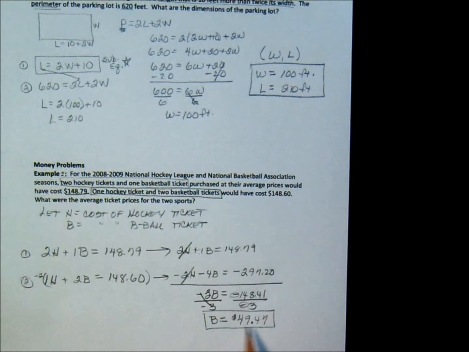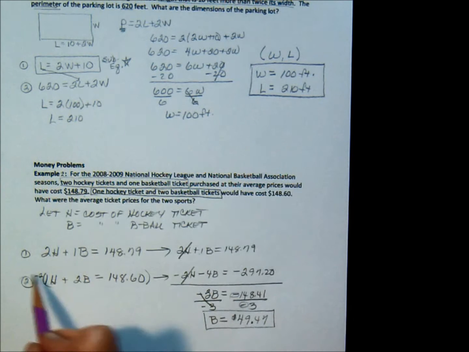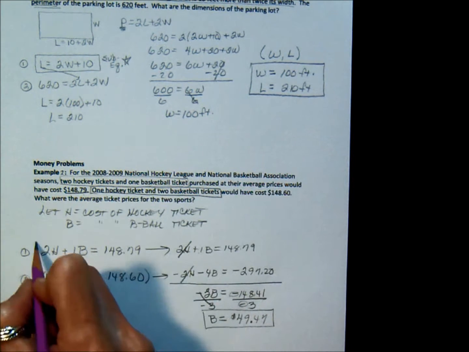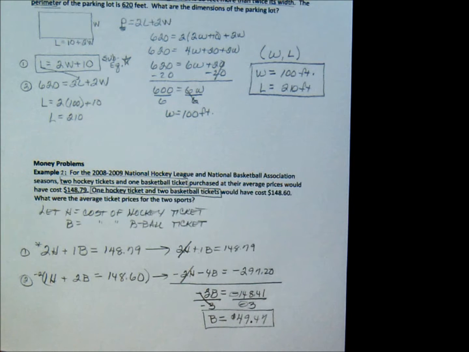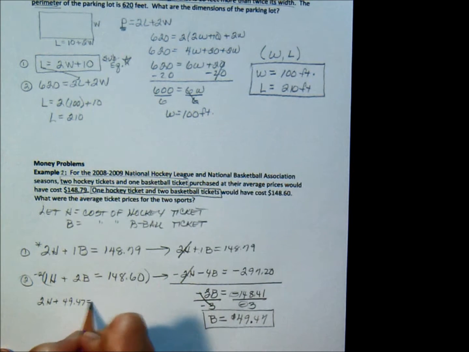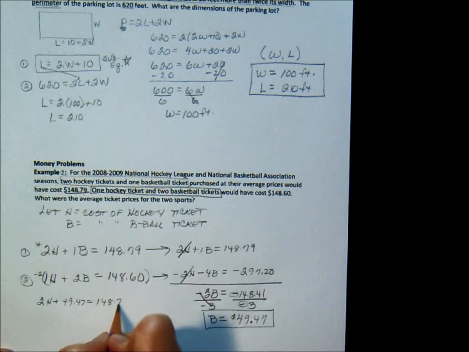Now, because this is the elimination method, I don't have that substitution equation to make it easy to go back. So I'm just going to go back to my first equation and substitute in what I found for B. So 2H plus what I got for B, 49.47, equals 148.79.